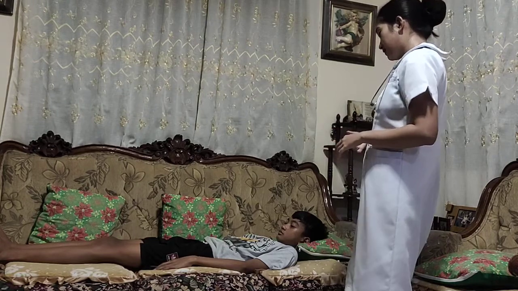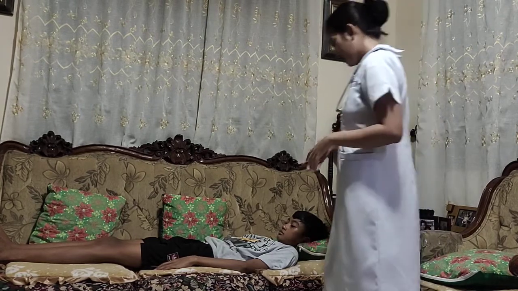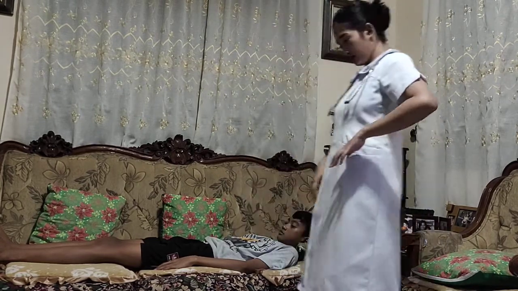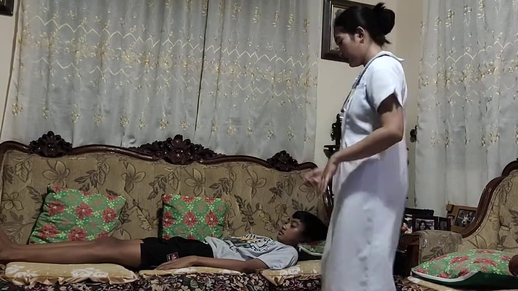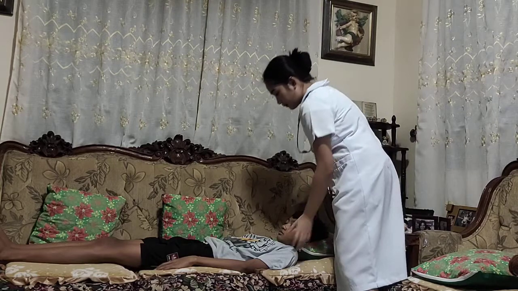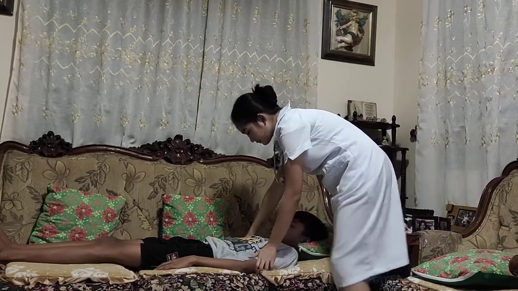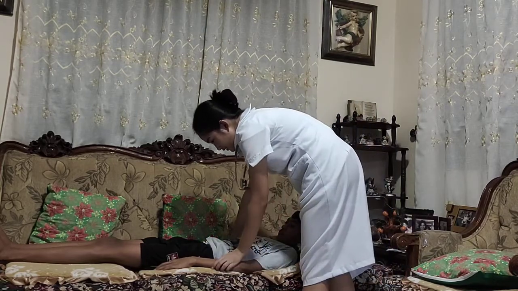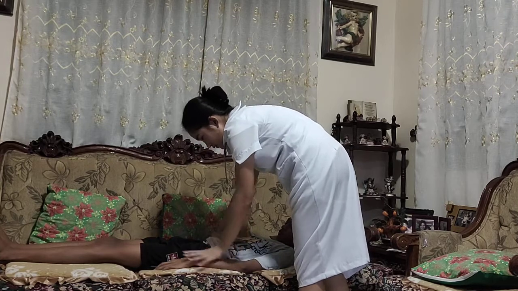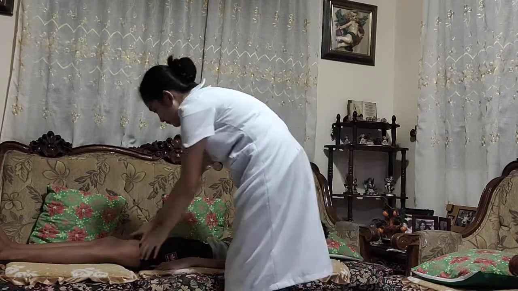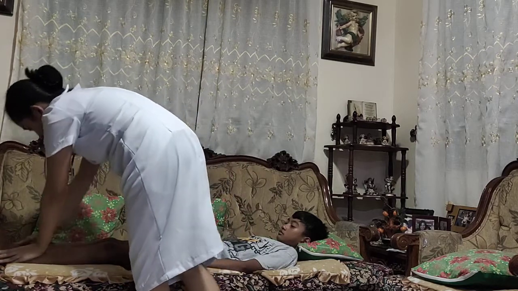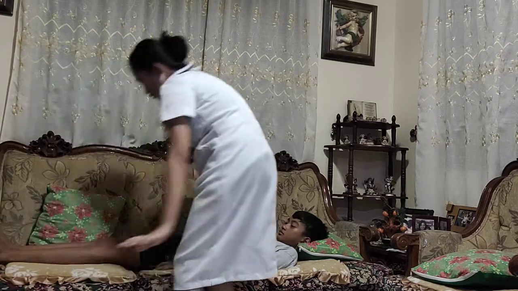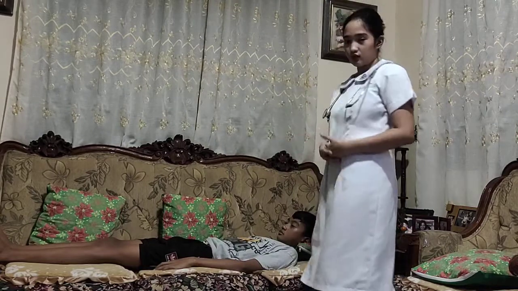Next, we will palpate the muscles at rest to determine the tonicity. We will palpate the upper arm of the patient and the lower part, the legs. As we palpate, it is normally firm, so it is normal.